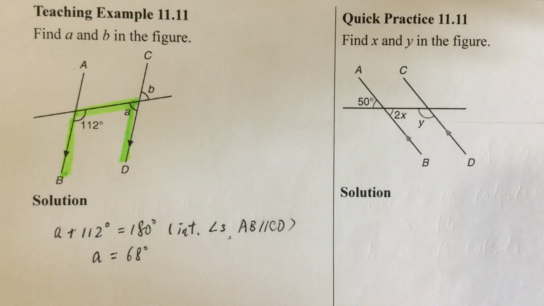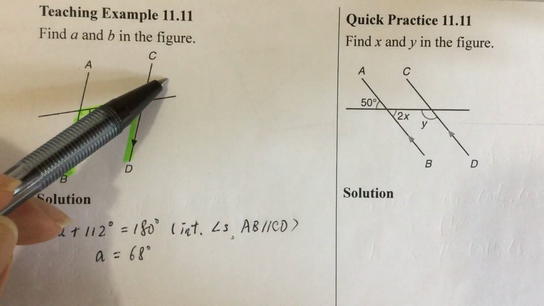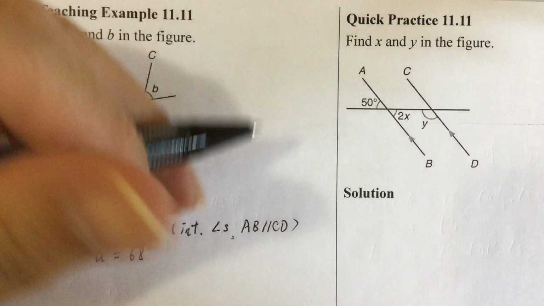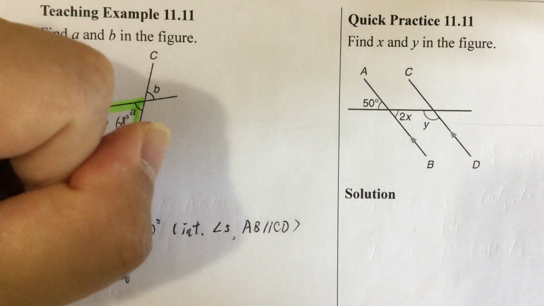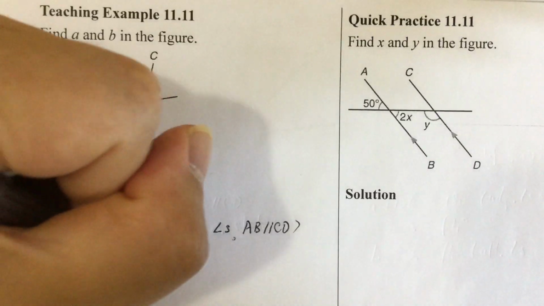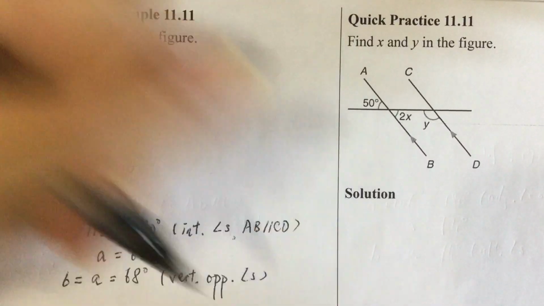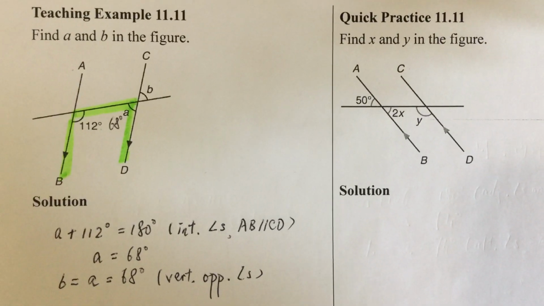Okay, you can solve the problem easily. This is 68 by calculation. And after that, you will see B must be equal to A immediately, because we have learned before that it's called the vertically opposite angle. So we can see B is equal to A, which equals 68 degrees. This is called the vertically opposite angles. And so you can solve the problem right now.